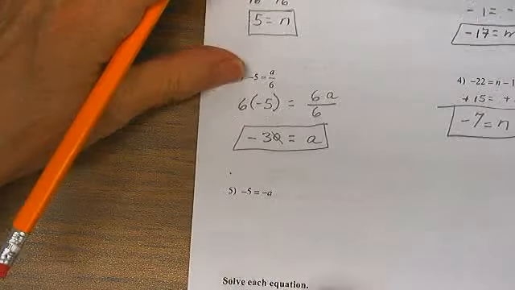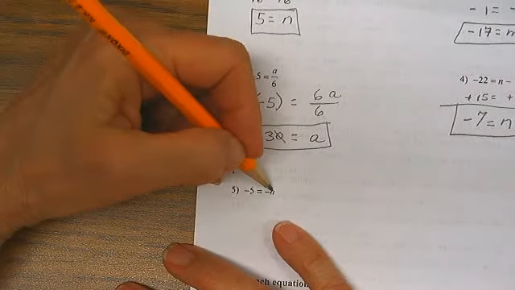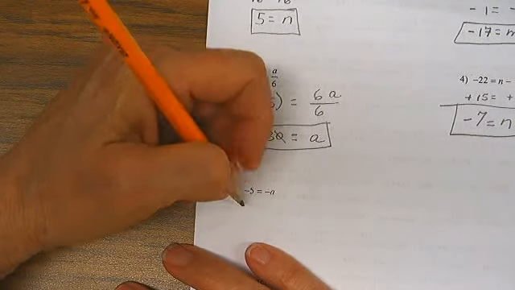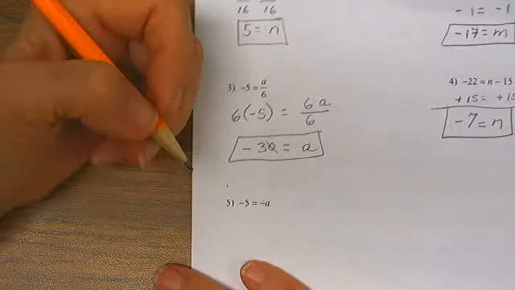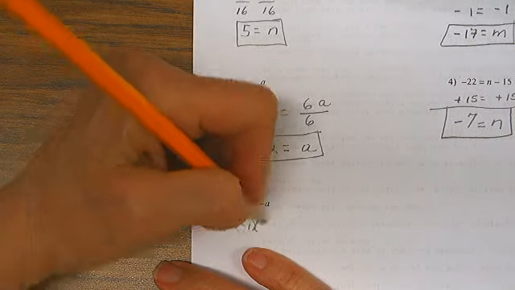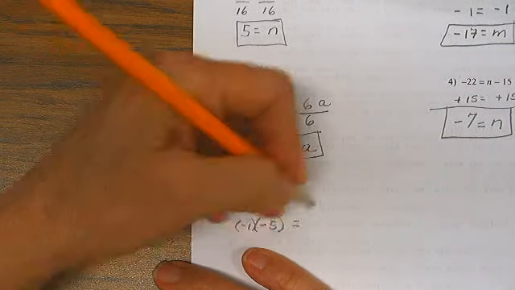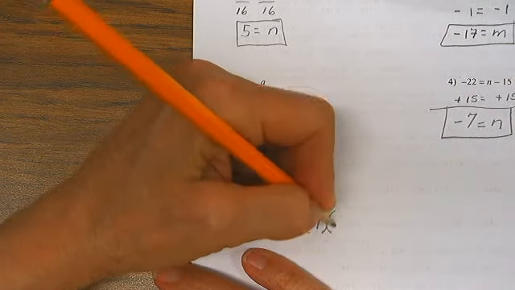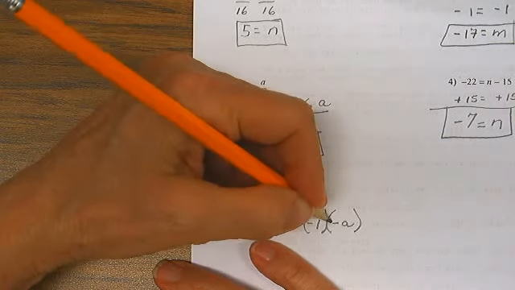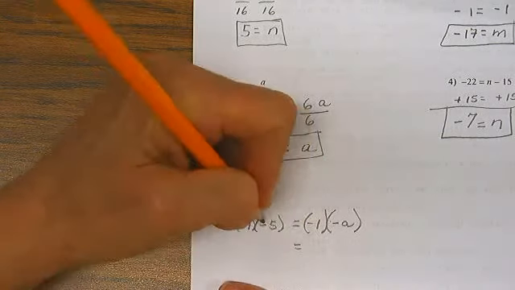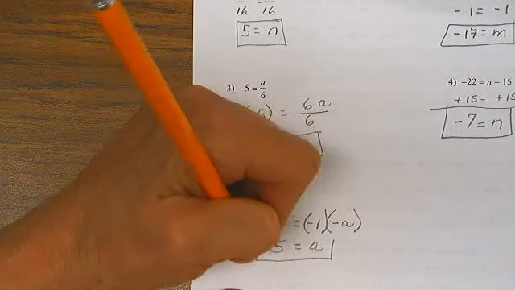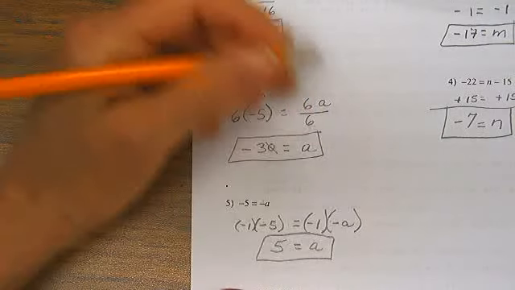And finally, if negative 5 is equal to negative a, and I want to get rid of this negative sign, I can either multiply or divide by negative 1. I'm going to multiply times negative 1 because I just like that. That gives me negative 1 times negative 5 is equal to negative 1 times negative a. Negative times a negative is a positive. A is equal to 5.